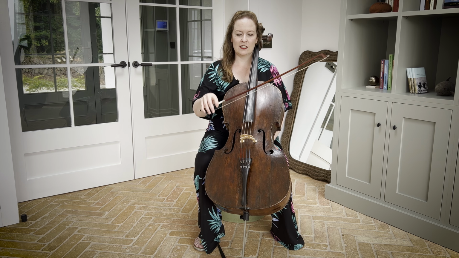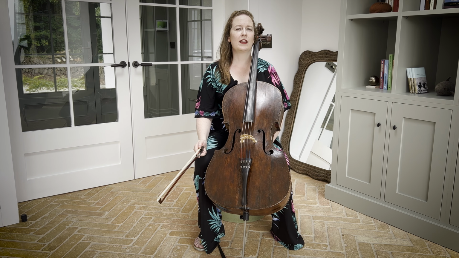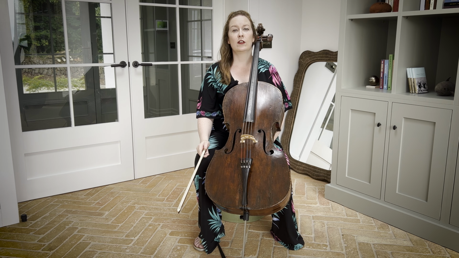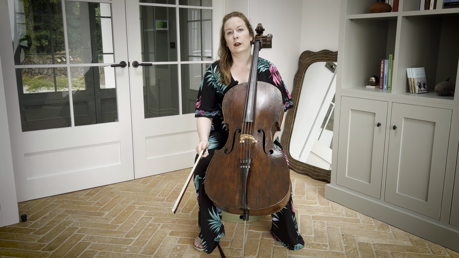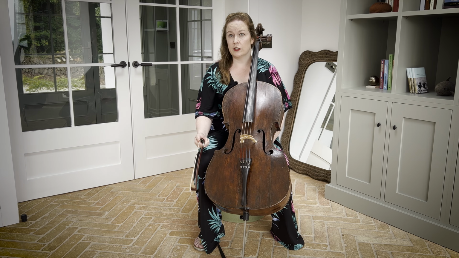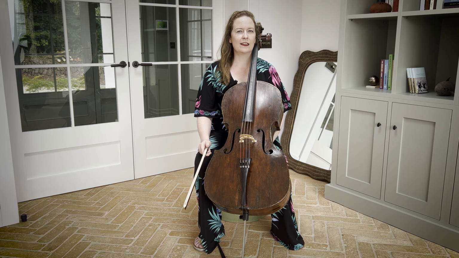We haven't yet discussed what happens when we have a piece with different note values in it. So what I mean by that is something that might have a minim or a half note, or a quarter note or a crotchet. So if we have varying note lengths, then what do we do with our bow?